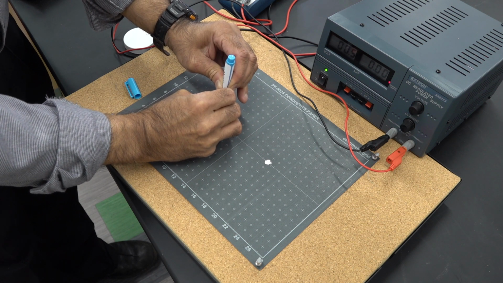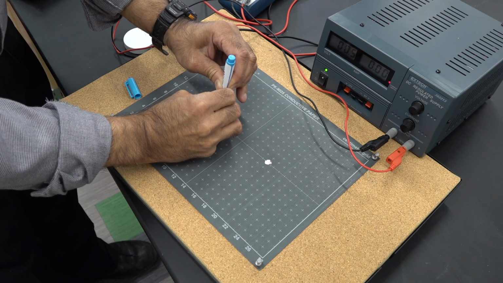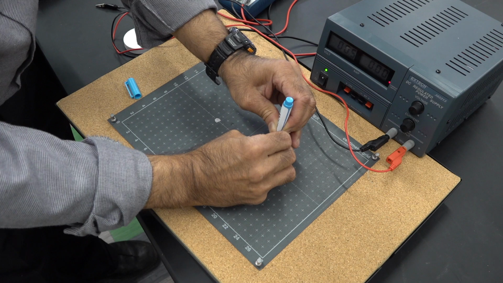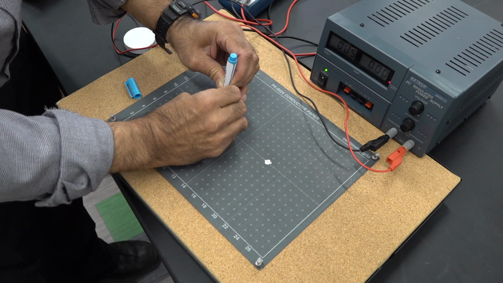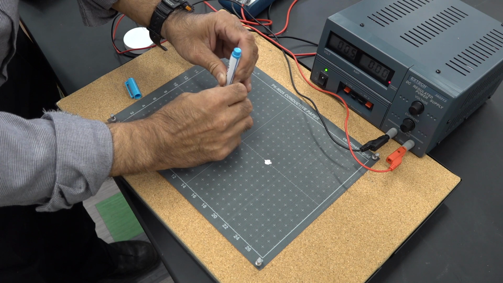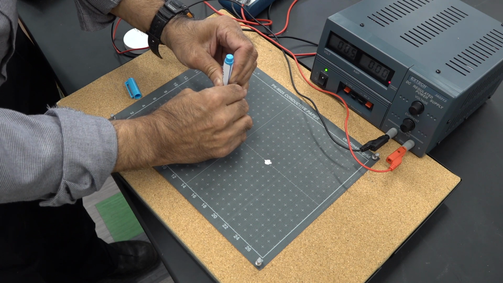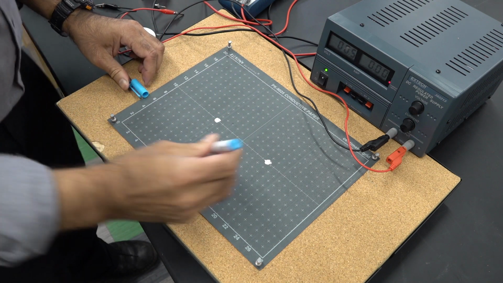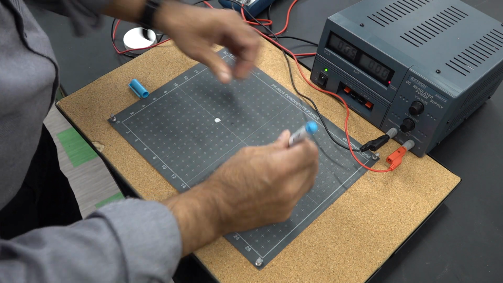So I want to make sure that I have enough ink here so that it conducts well. In that splotch, the blob, the current should be equally distributed, or the charge should be equally distributed, I must say, so that I get the same potential over here. So we'll find out.